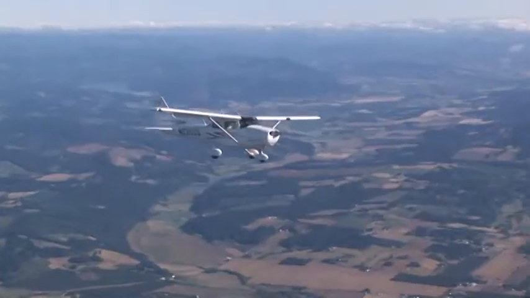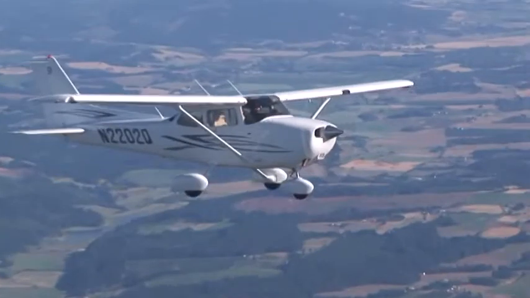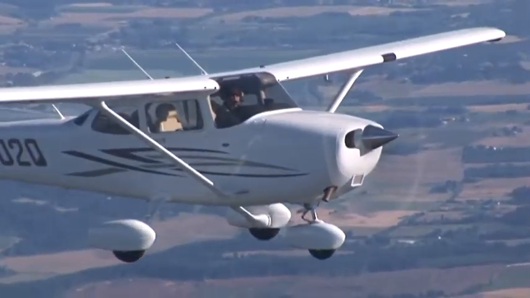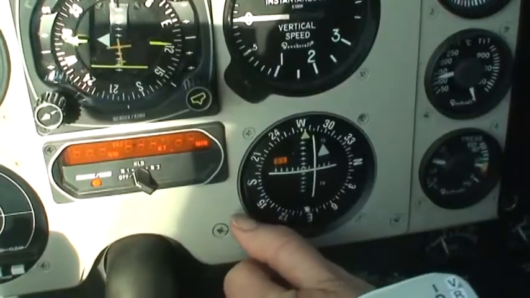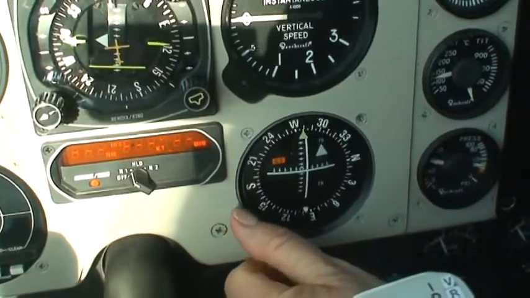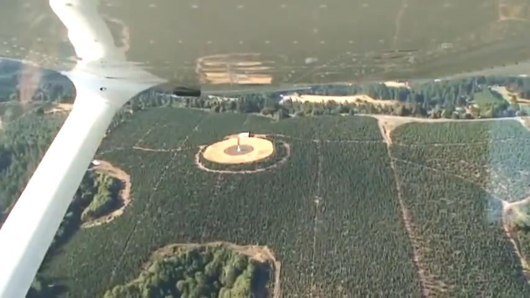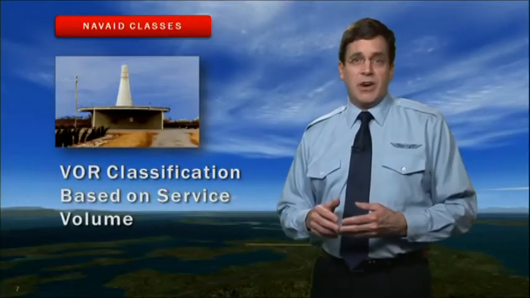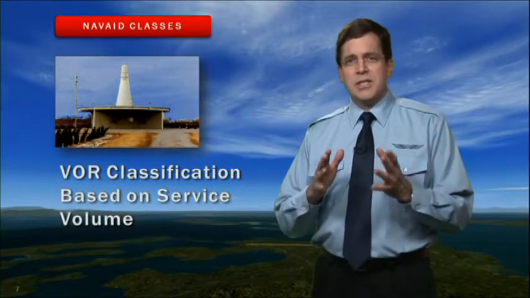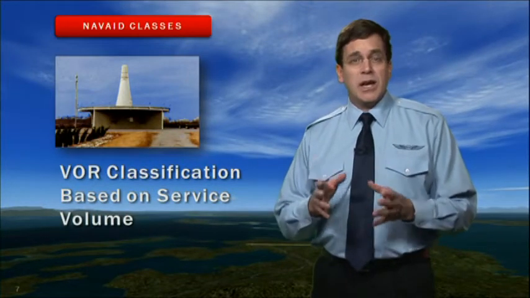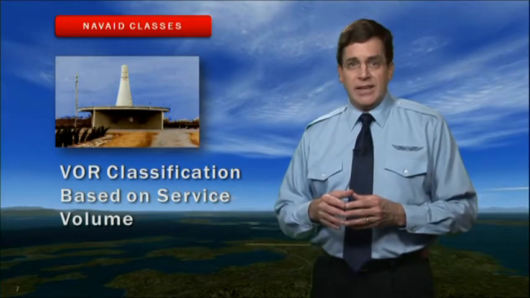Let's get started with an old familiar system, the VOR. Okay, we're going to begin with NavAid classes. VOR navigation is the cornerstone of our navigational system and IFR flight. VORs are classified by service volume. We'll cover VORs in more detail later on, but because they're so important, we wanted to start this section by explaining the big picture. VORs have different classes of service volume useful for navigation, and you must understand these differences to reliably use VOR NavAids in flight.